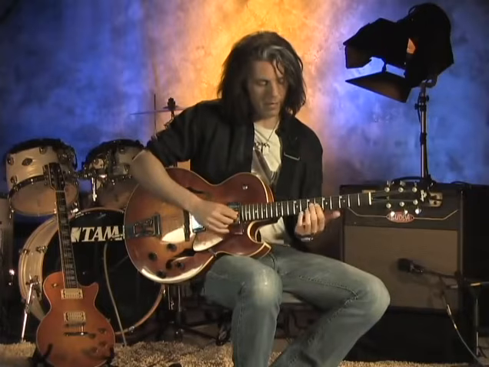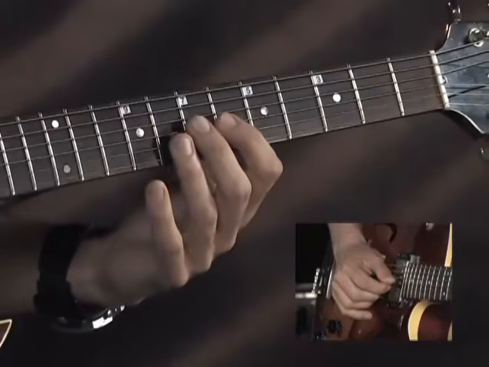Okay. Now for our third lick, we're actually going to change the rhythm. We're going to start on a different part of the beat. So far, we've always started on the downbeat. And what I'd like to do now is to try starting on the and of 4. Okay, so the lick is going to start with the minor third.